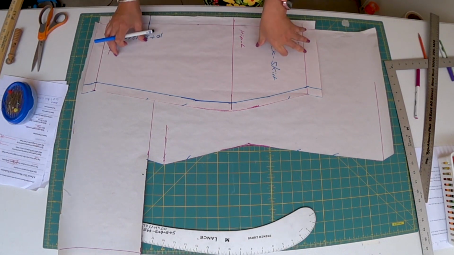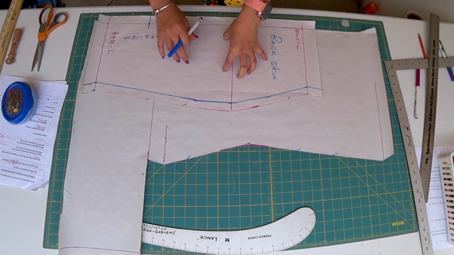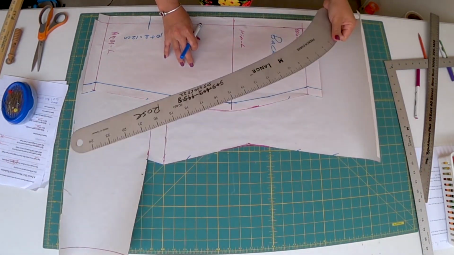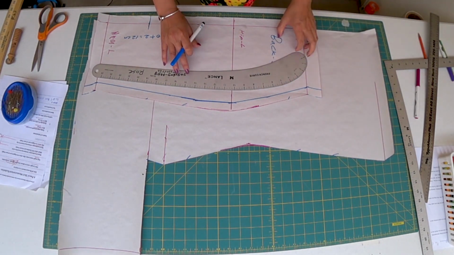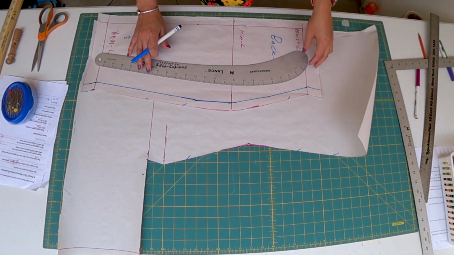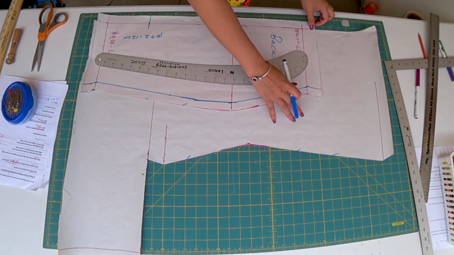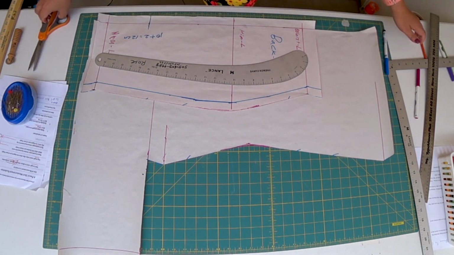Let me put the weight on a little bit. And now we're going to cut on it.